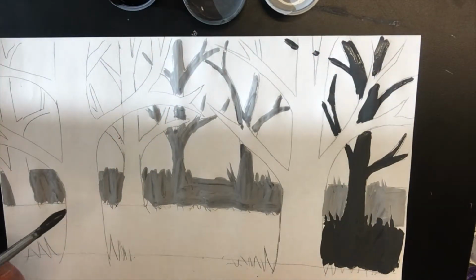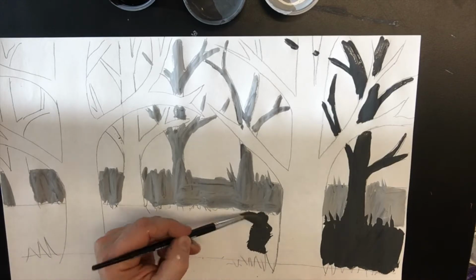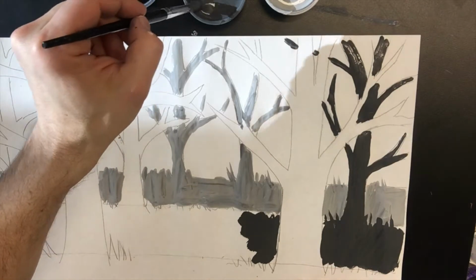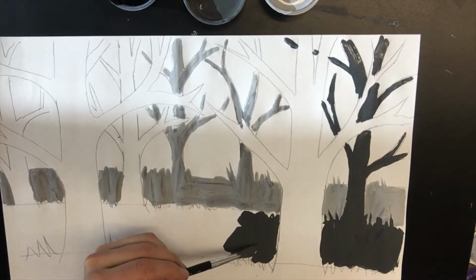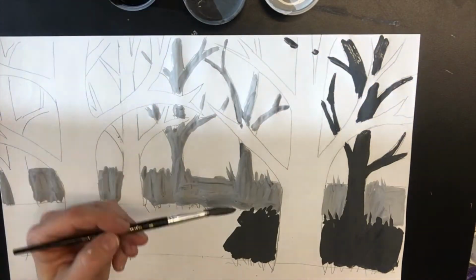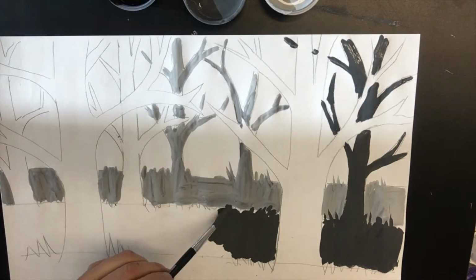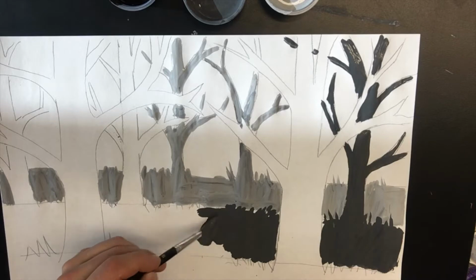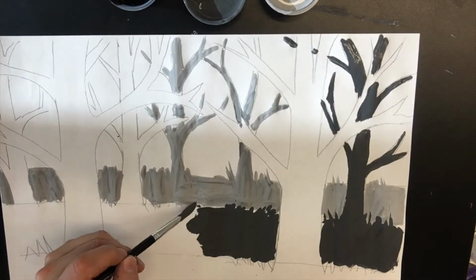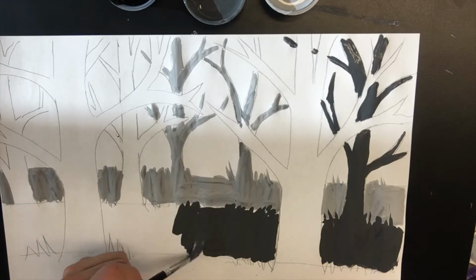Okay, let's move on to a second tree. But before we do that, actually, we want to paint in all the grass that's over here. All the grass. And I know it's not green grass, but just imagine you're seeing this at night.